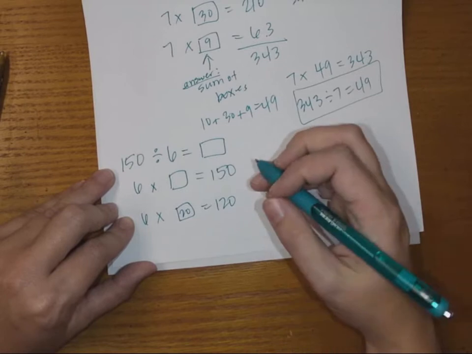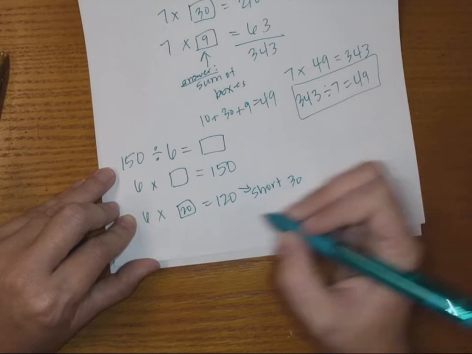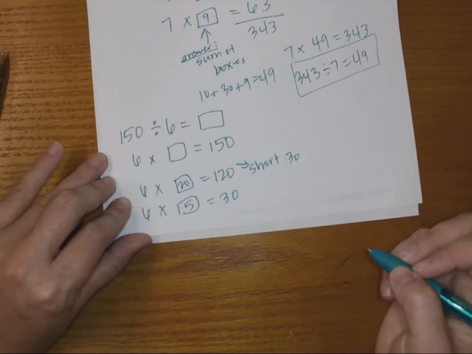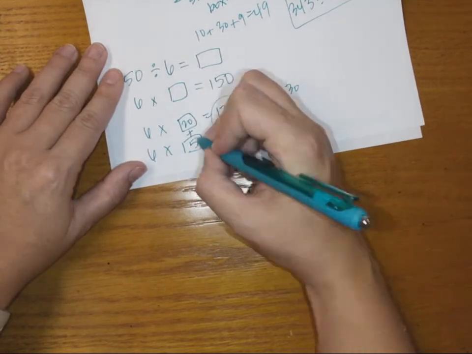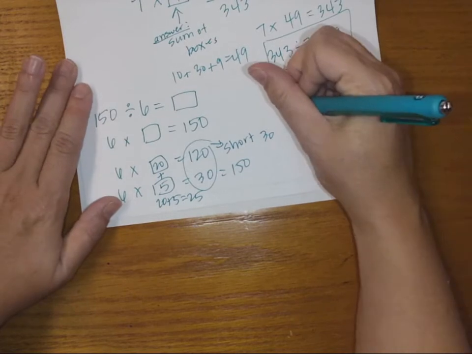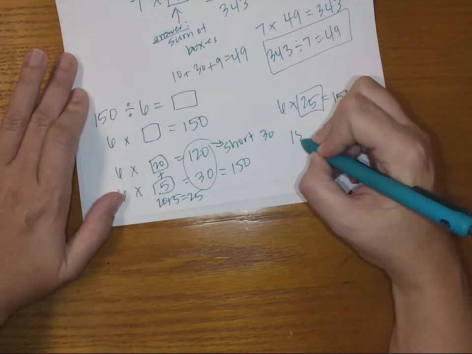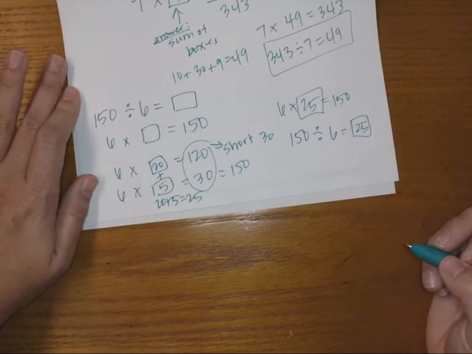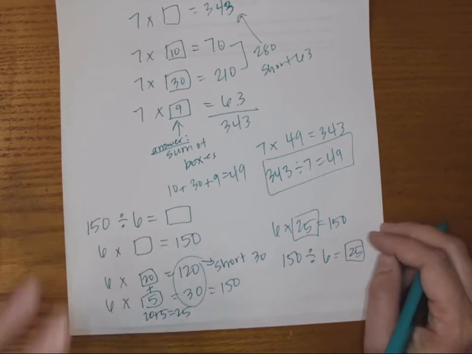How much are we short? If I want to be at 150, this is short 30. So 6 times 5 equals 30. And so now 120 plus 30 is 150. So my answer is 20 plus 5, which is 25. So that tells me 6 times 25 is 150. And then I can turn it around. 150 divided by 6 is 25. Okay, so breaking it apart into a multiplication problem and thinking about the pieces for multiplication.